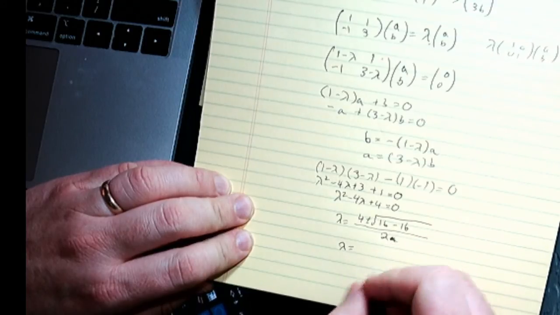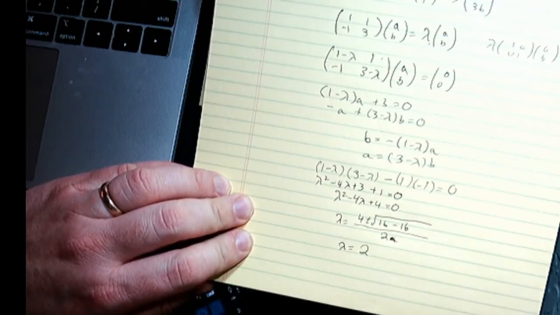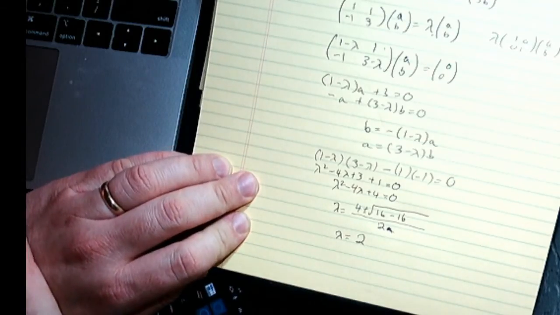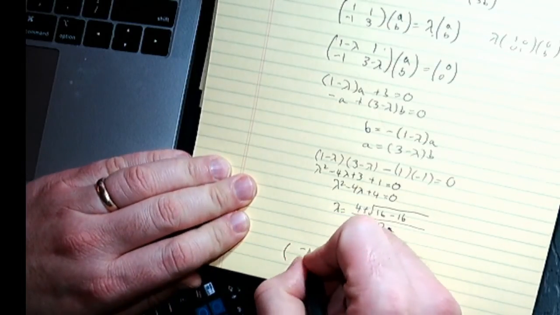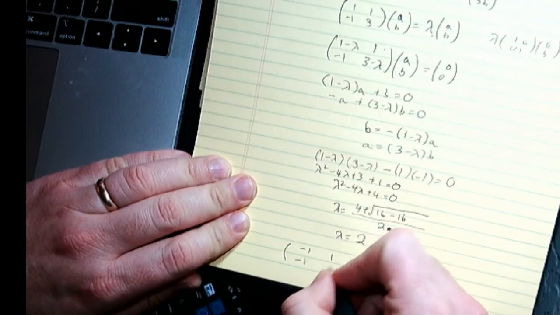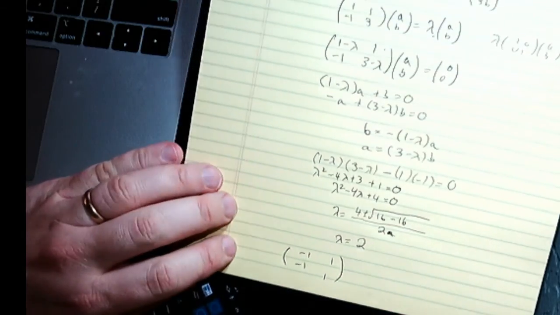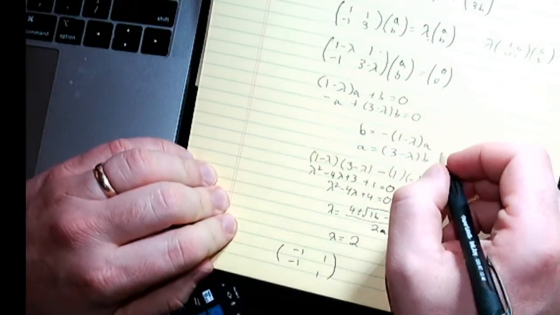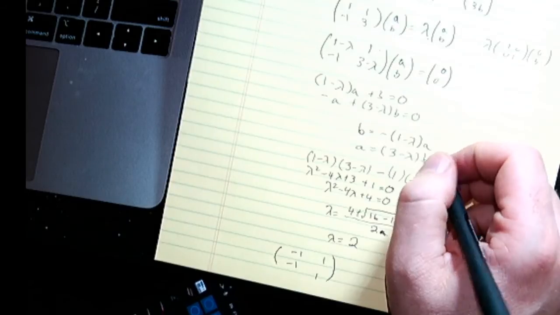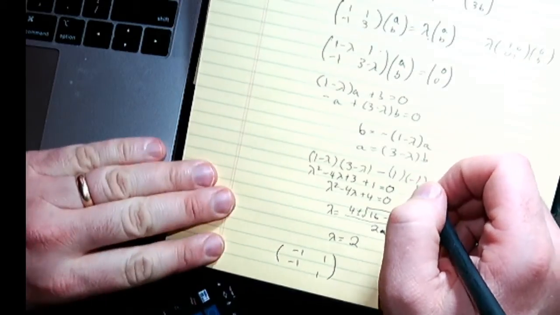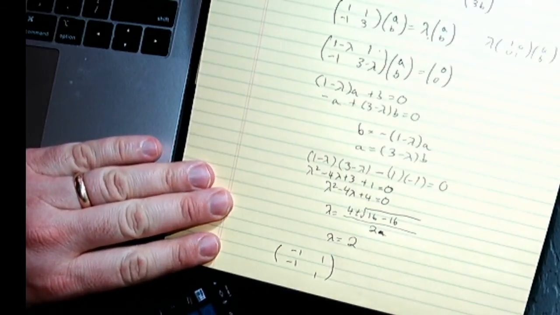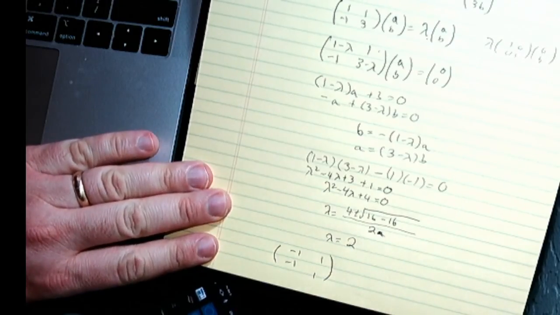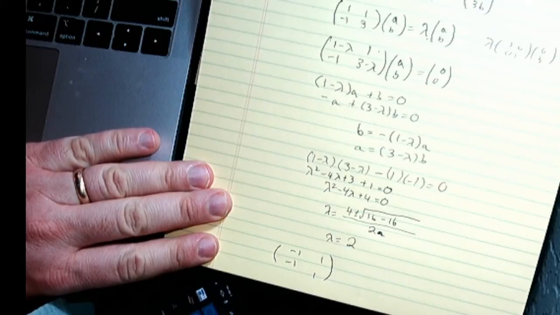Over 2a, 2 is 1, so it's just 2. So lambda is 2, and there's a double eigenvalue there, which is kind of cool. So what happens if I plug 2 into this thing? Well, what I get is minus 1, minus 1, 1, 1. Sure enough, that's not an invertible matrix. So these things have interesting solutions if and only if lambda equals 2. So that's interesting. What this says is this thing scales something doubly.